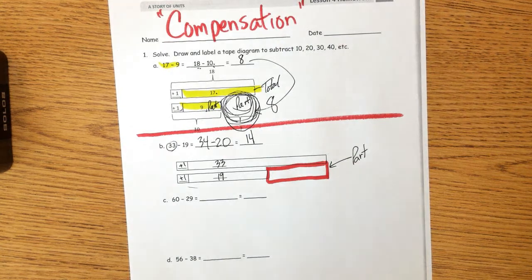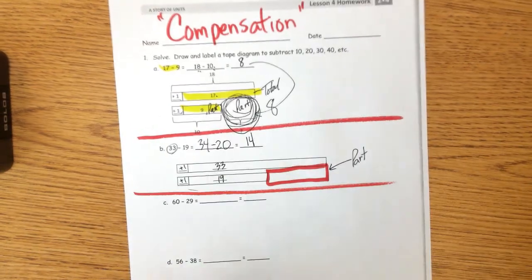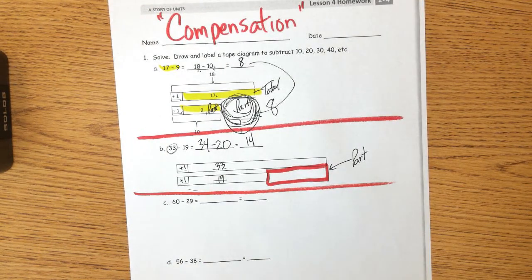If we were to do some even without a tape, well, that's simple enough. We could draw the tape, right?